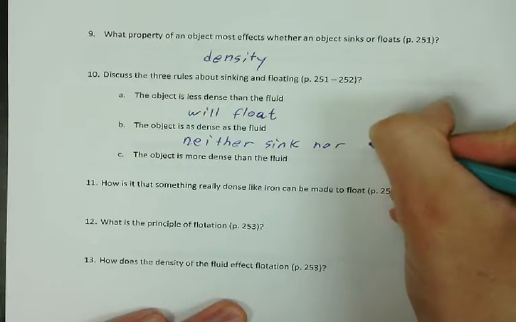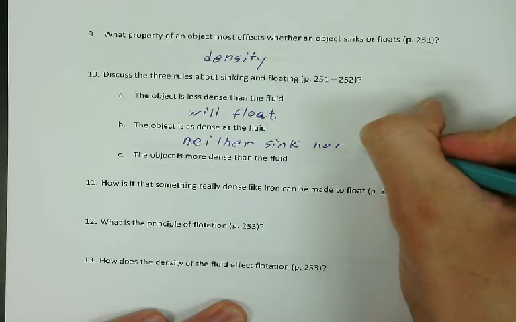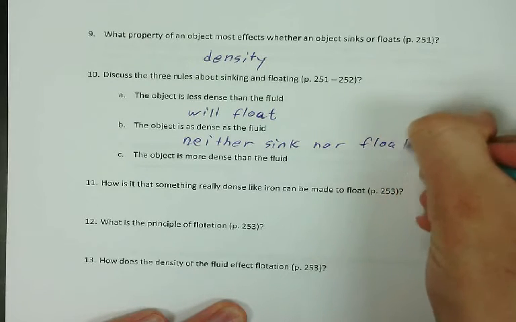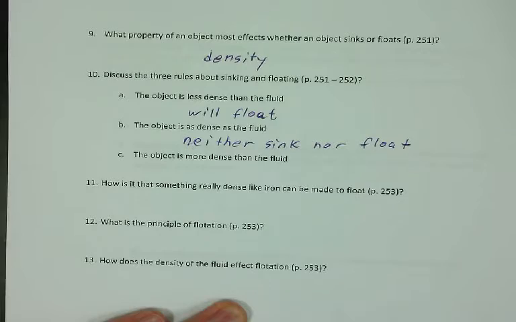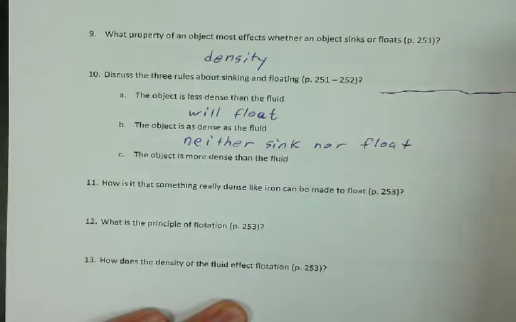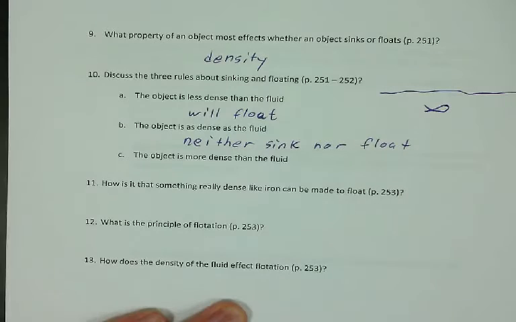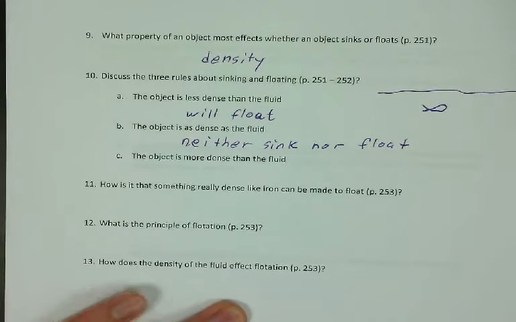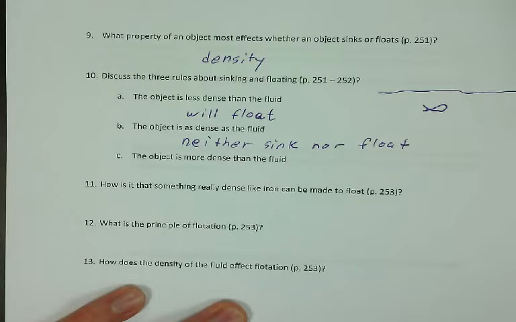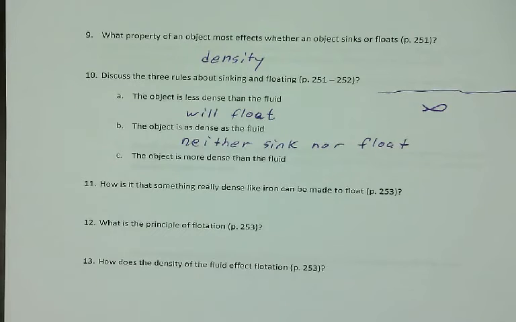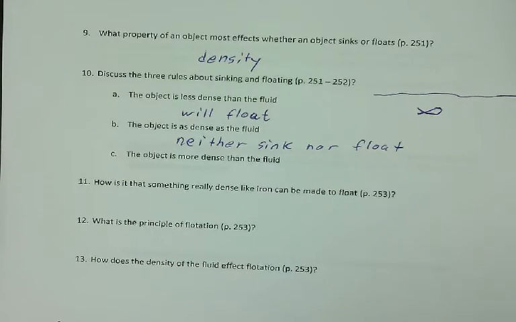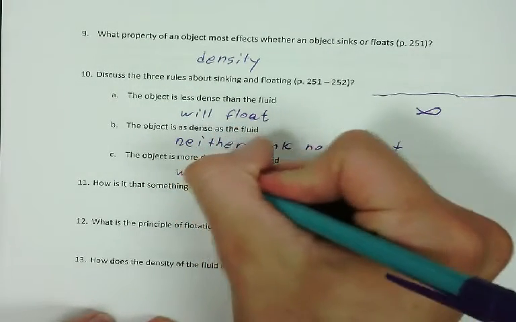I know that sounds weird, but that's what fish do. If you've ever wondered how fish just chill in the middle of the fish tank, right? So if you got like an ocean here and you got your little fish. Have you ever wondered how some fish can just chill in one spot? Well, the reason they can chill in one spot is because they are able to keep their density equal to water. And if they keep their density equal to water, then they just stay where they are. And objects that are more dense than the fluid will sink.